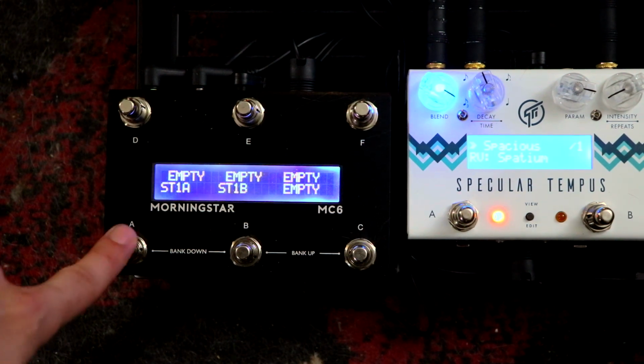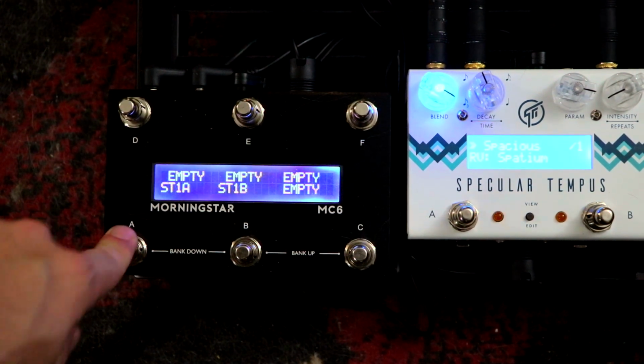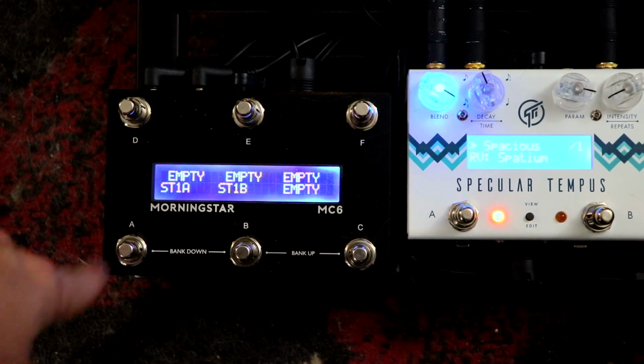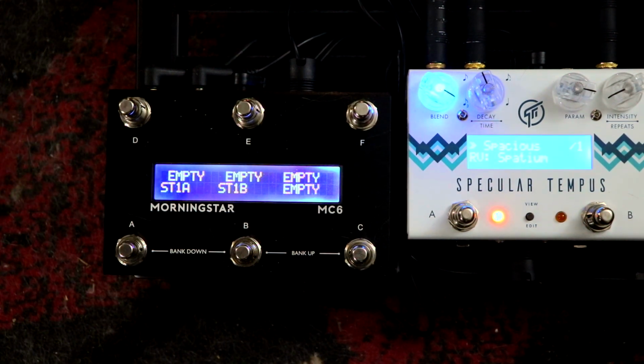So now we've got presets that we can turn on and off with a button, and we can switch between them very easily. In addition, a little off the camera here, I've got 2 Roland EV5 expression pedals hooked up into expression 1 and 2.